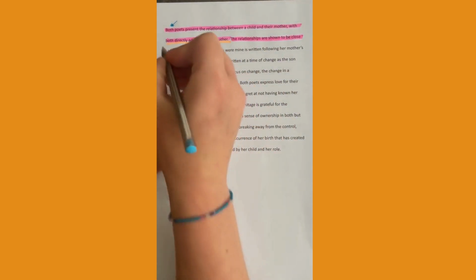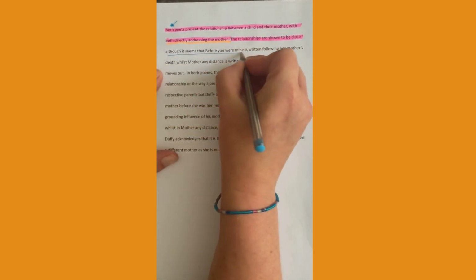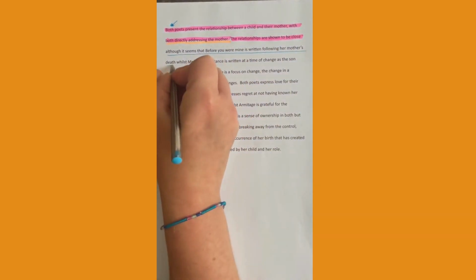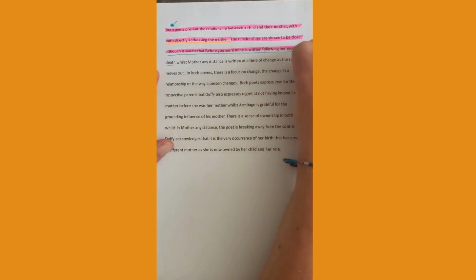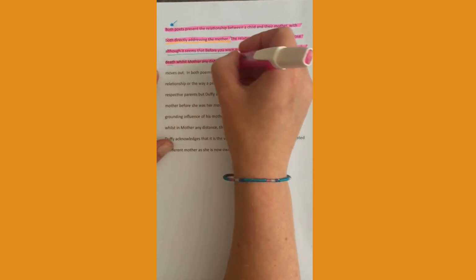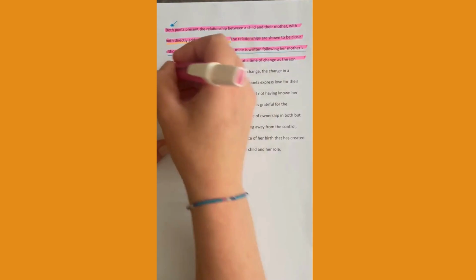And then here, although it seems that Before You Were Mine is written following her mother's death, that is context, whilst Mother Any Distance is written at a time of change as the son moves out. This is context and AO1 because it is understanding of the poem. It's a response to the question.